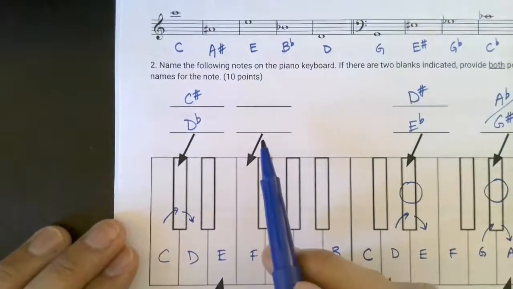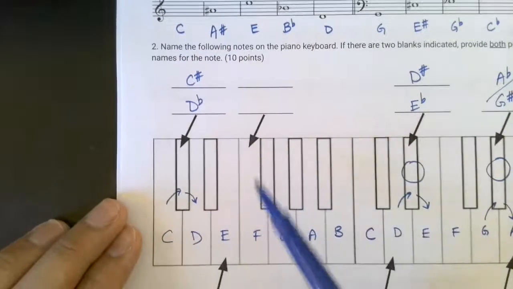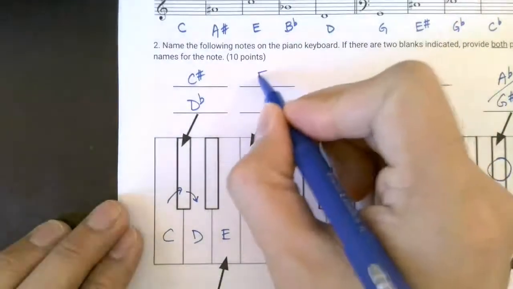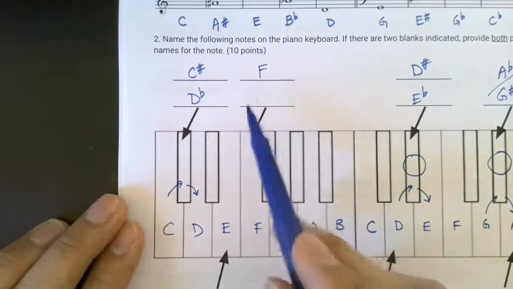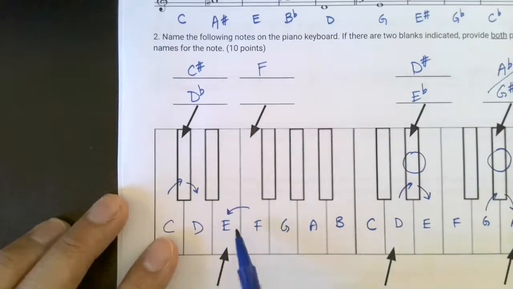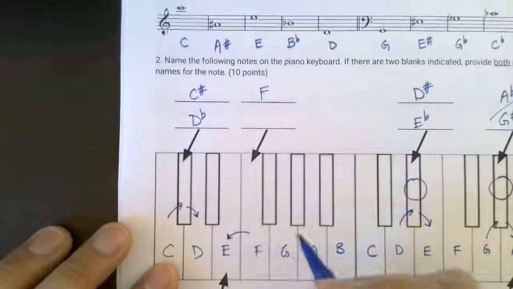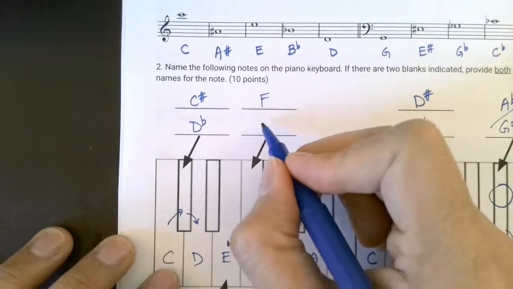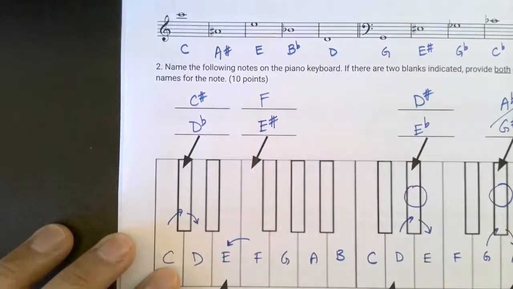Finally, there's a trickier one here. It's pointing to this note. Well, of course, it's an F, because we figured that out. However, there's one more possible name for this note. If you are using sharp or flat to identify this note in terms of another letter, what would it be? Well, F is a half step above E, because they are next adjacent notes. So this note is called an F, but it can also be identified as E sharp.